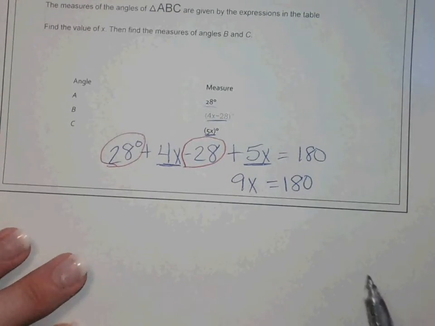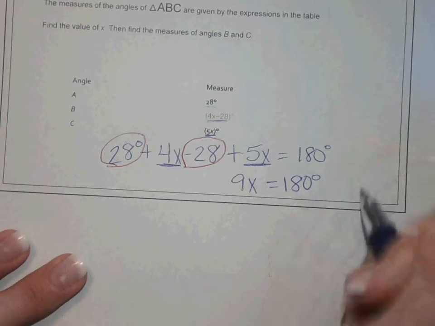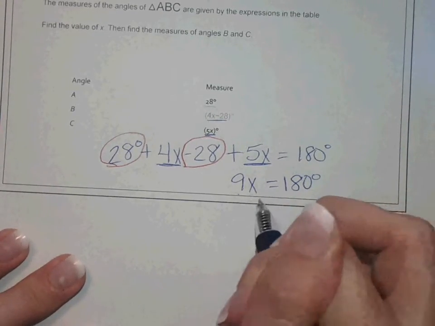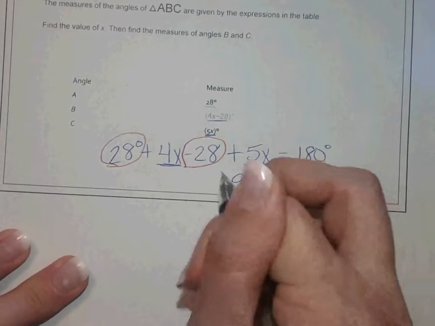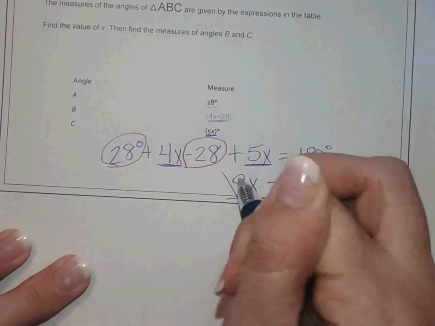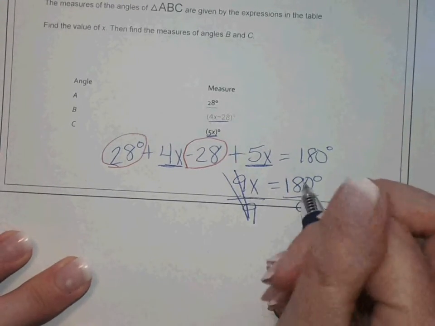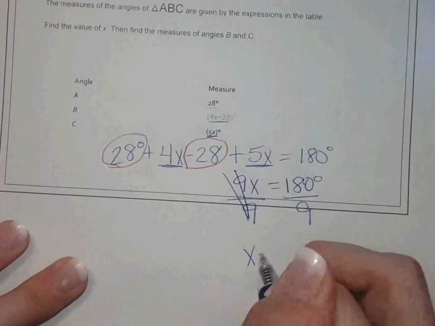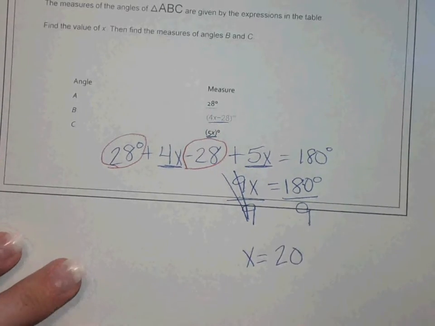So I don't have to keep following that down. Now all I have to do is divide by 9. Okay, so 180 divided by 9 does give me 20.